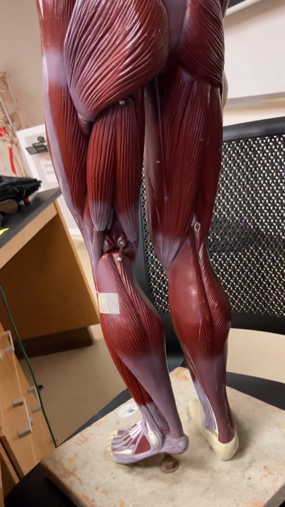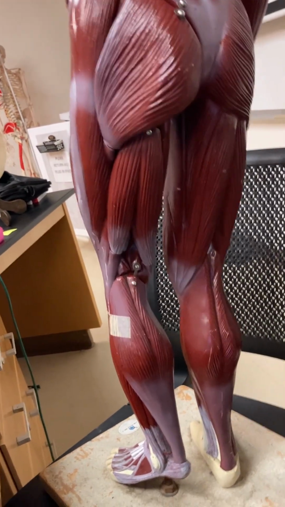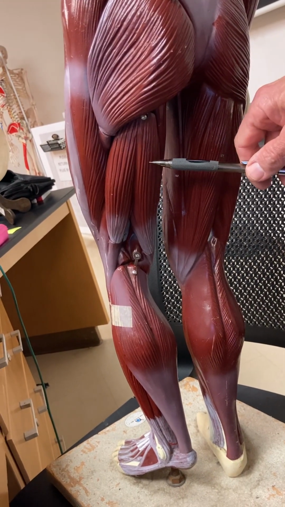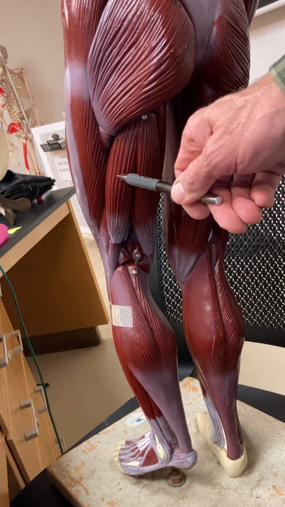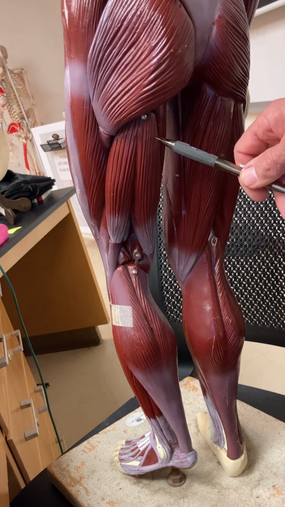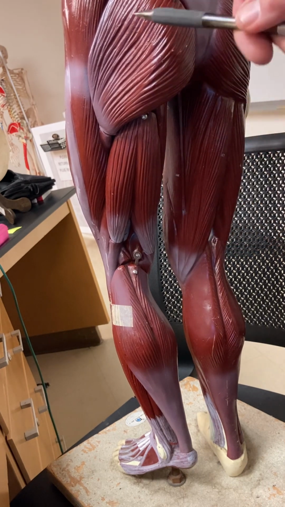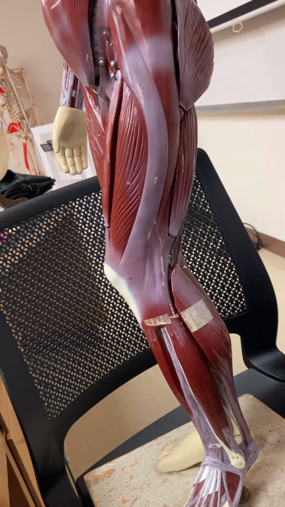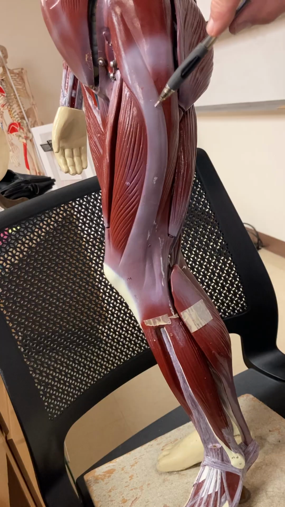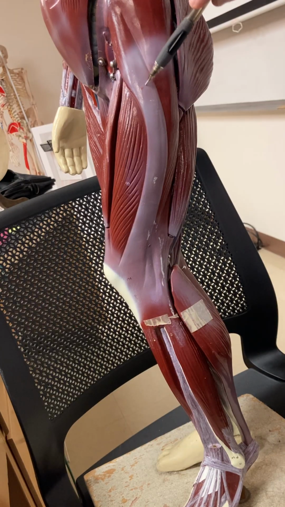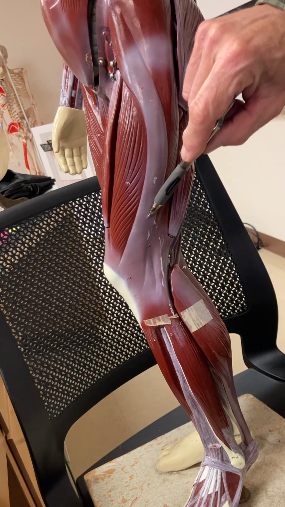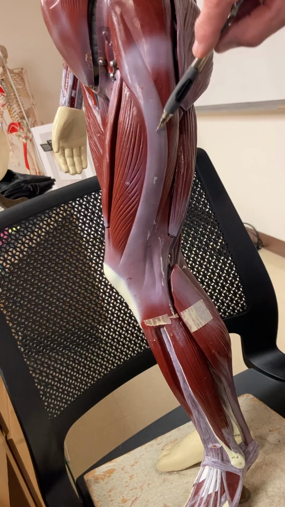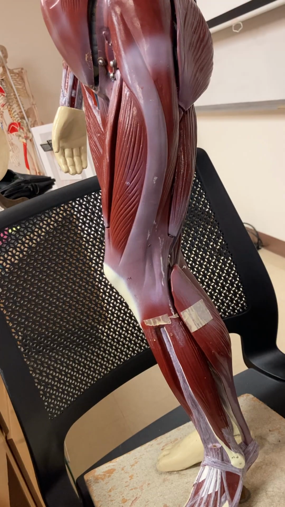Lost an arm. Hamstring muscles. Remember the outside one, biceps femoris, semitendinosus, gluteus maximus. This muscle here is the tensor fasciae lati, or tensor fascia lata, that connects to the iliotibial band, the IT band.